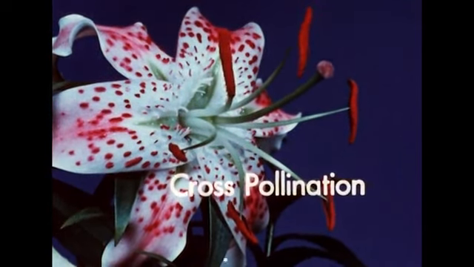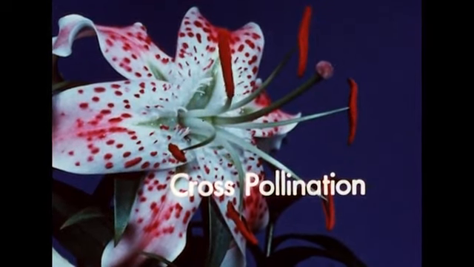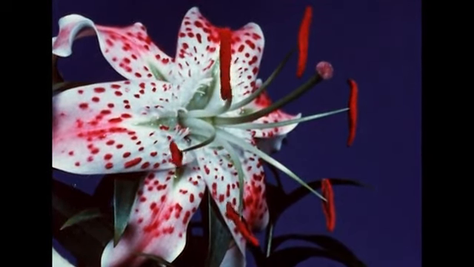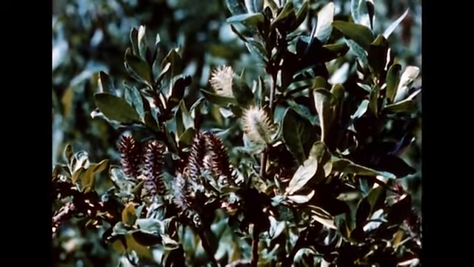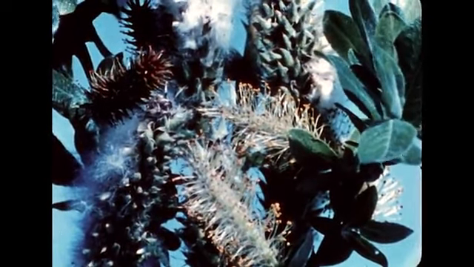Such flowers can reproduce only by cross-pollination, a process by which pollen is transferred to the pistil from the stamens of another flower of the same species. Imperfect flowers, such as the willow, must also be cross-pollinated, since their male and female reproductive organs are isolated in separate flowers.